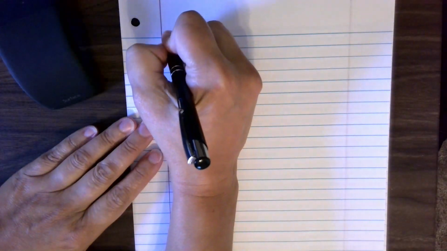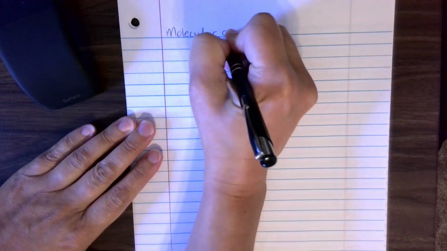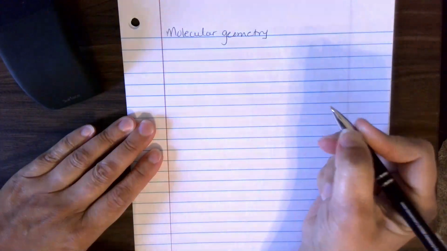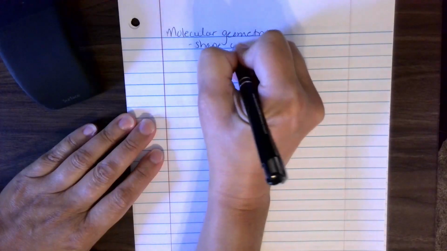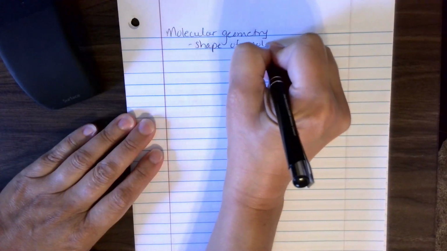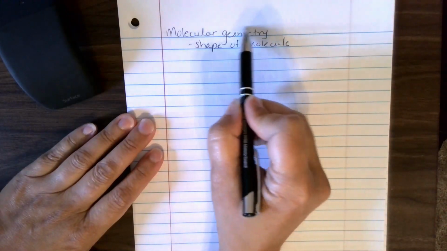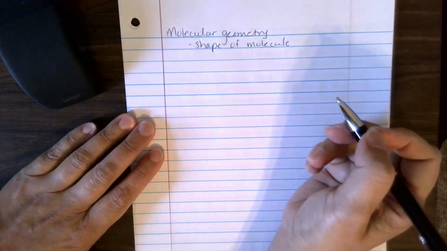All right, more of chapter 6. Now we're going to look at molecular geometry. And the molecular geometry, what we're talking about here is the shape of the molecule. So what it looks like in space. So in other words, it's the geometry, like the shape of that molecule.